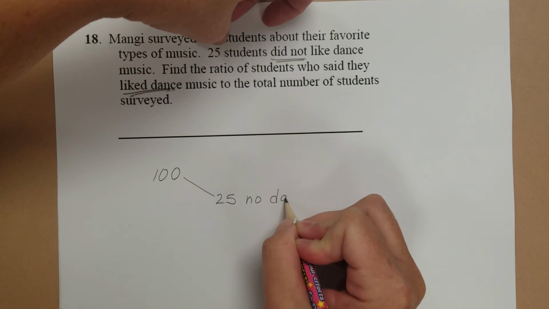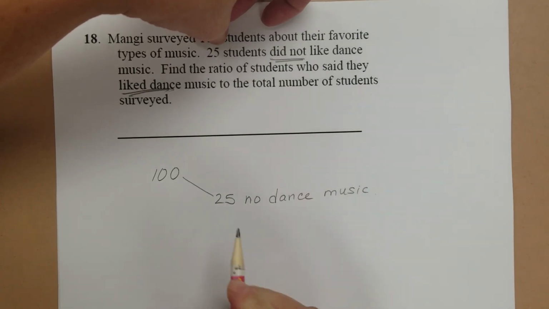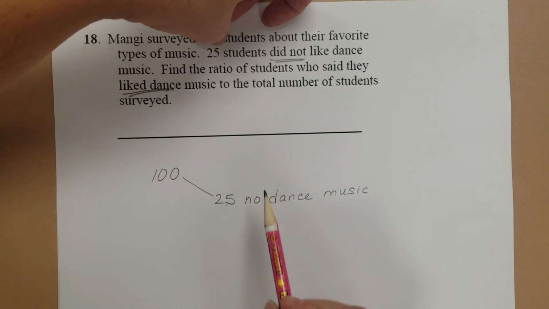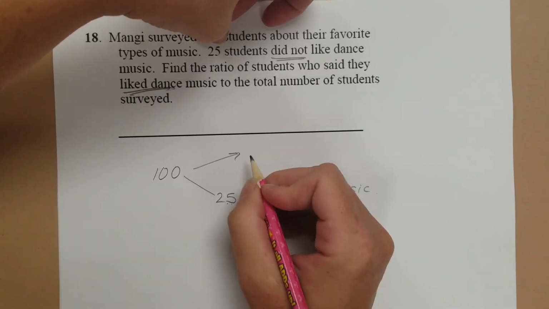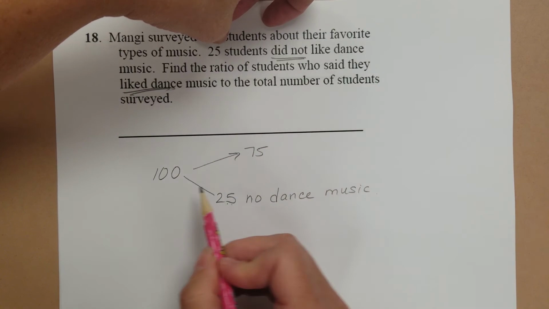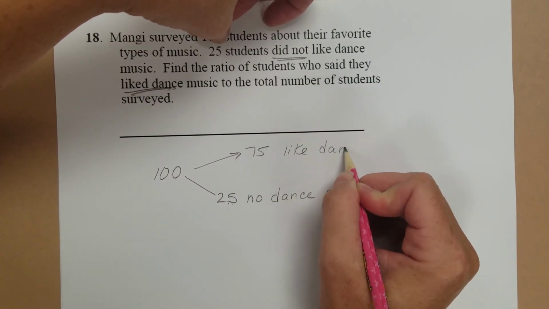So if 25 didn't like dance music, how many liked dance music? Well, 25 plus 75 equals 100. So 75 like dance music.